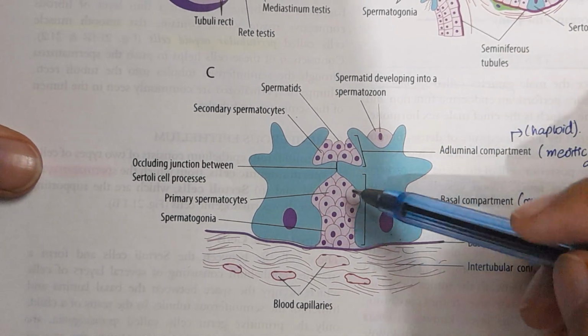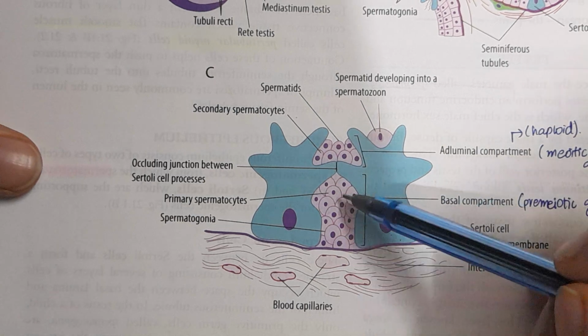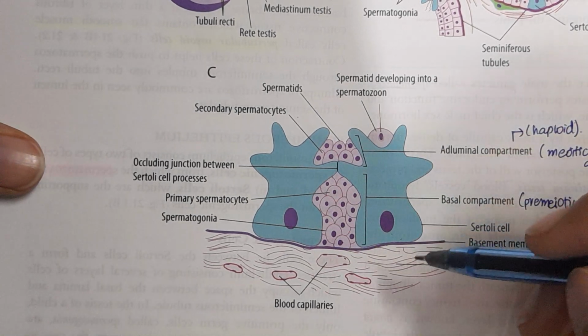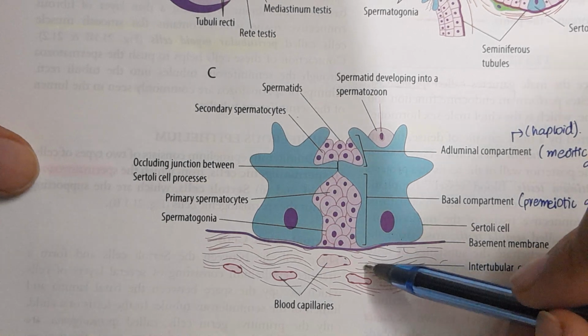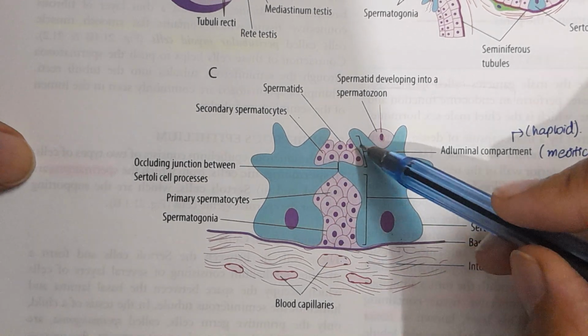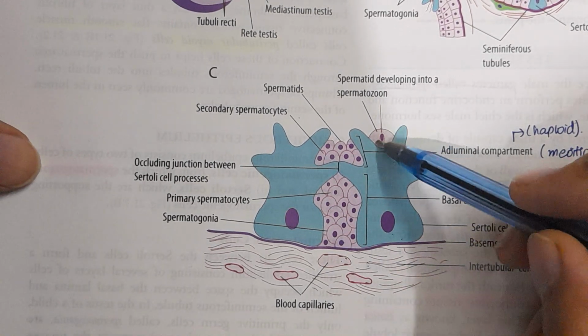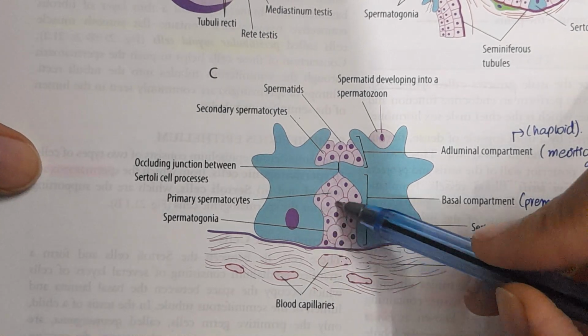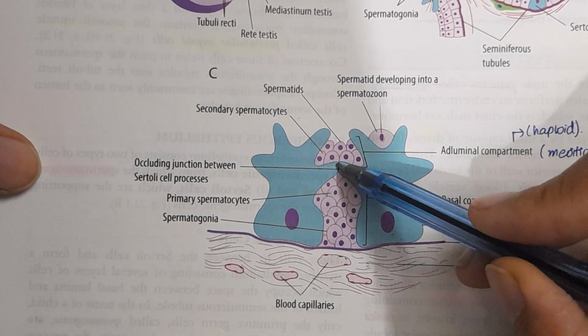Coming to the second function, that is protection. Now, as you know, the blood contains certain blood-borne chemicals, and these blood-borne chemicals or toxins can disrupt the formation of the spermatozoa. So the blood-borne toxins are prevented from going above by this junction.